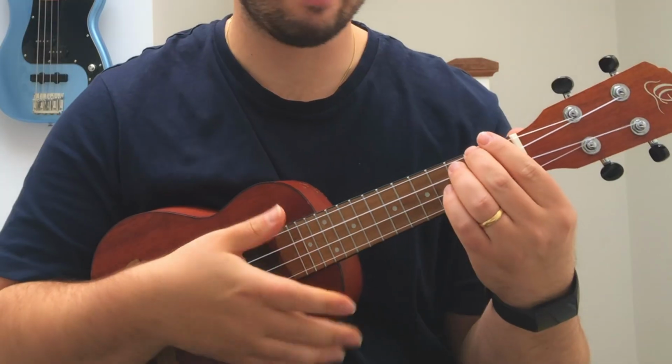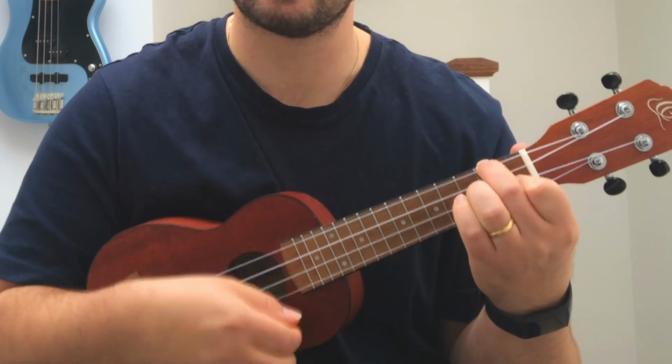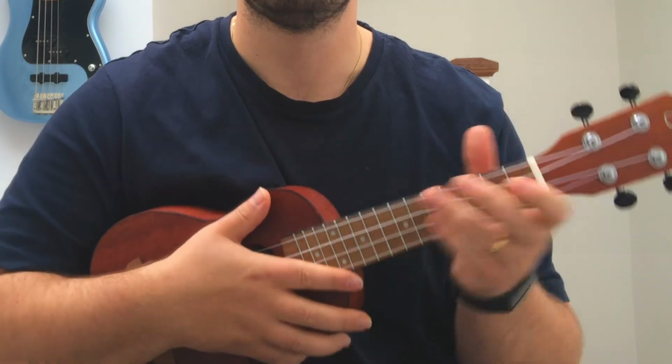In terms of the direction of your strumming hand, we have down, up, down, down, up, down, down, up, down, down, up, down, down, keeping the down on the stronger pulses of the bar.